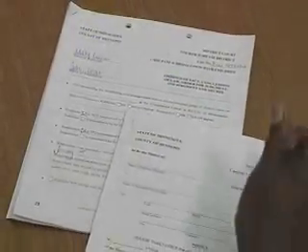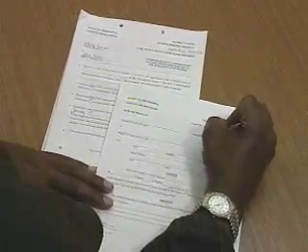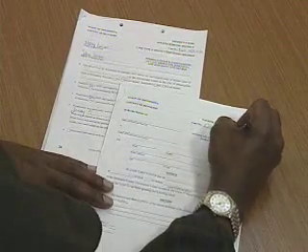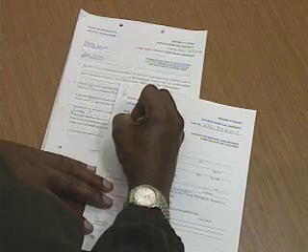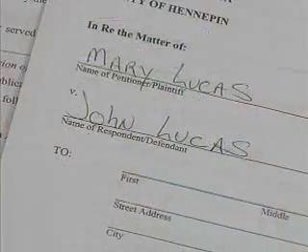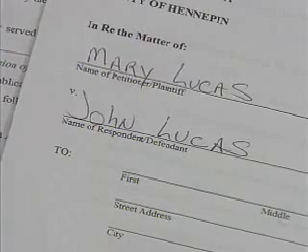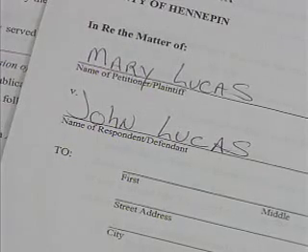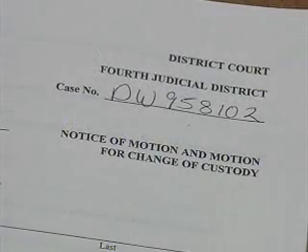For the heading of the motion, John will copy the heading from the divorce decree. His motion to change custody is a continuation of the divorce case. The parties, the case number, and the name of the court stay the same. Note that John was the respondent in the divorce. He is still the respondent on the motion, even though he is bringing this motion. Only the title of the document changes to state the purpose of the motion.